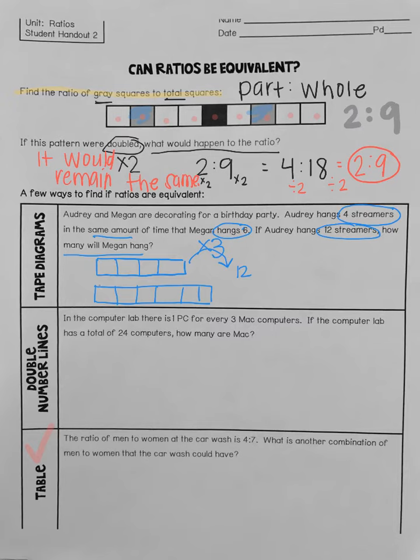Therefore, I can look at my tape diagram here, knowing that they covered that same amount of time. One hung 6 streamers. I would then multiply that by the same factor as well, thus making the amount of streamers that Megan hangs 18 streamers. The tape diagram just visualizes the first ratio comparing Audrey and the second part of the ratio comparing Megan. Then you still have to increase the tape diagrams by the exact same factor.